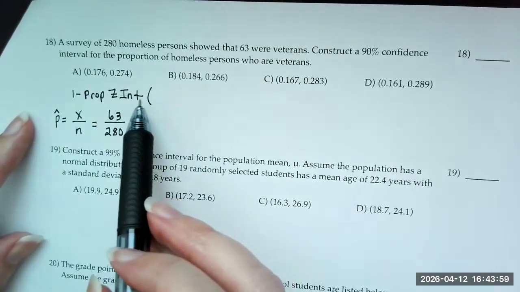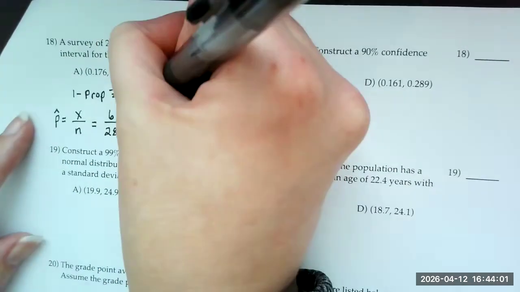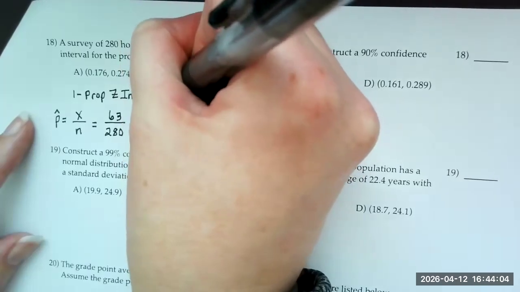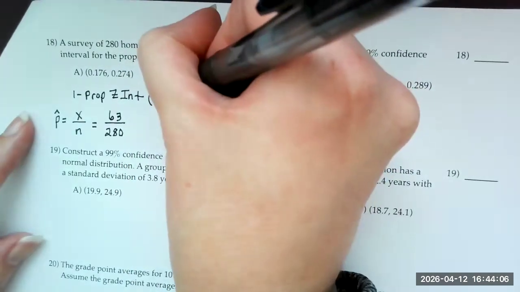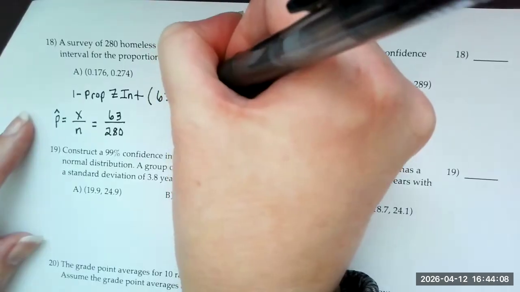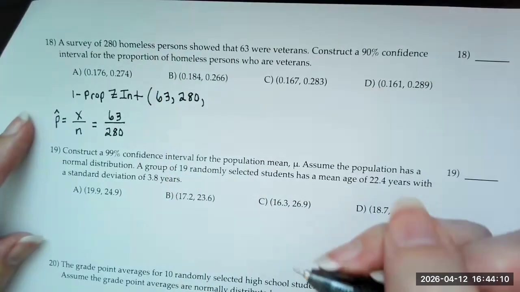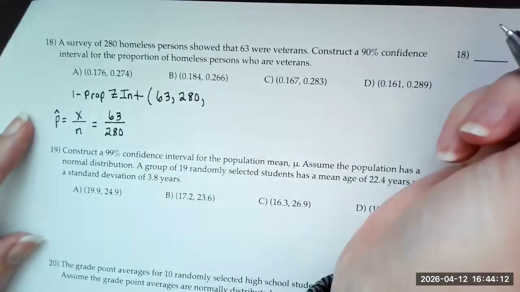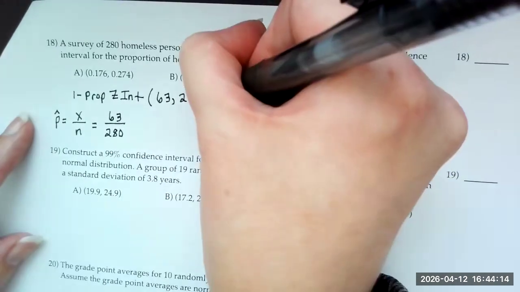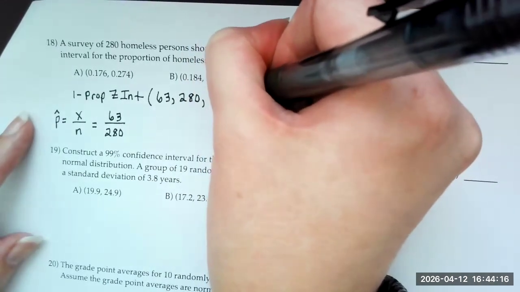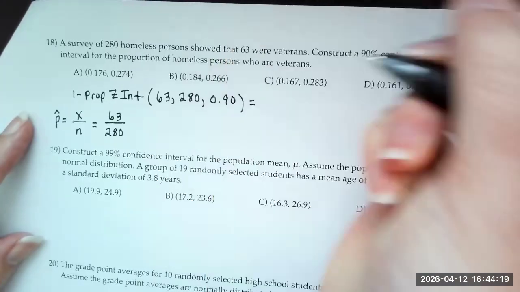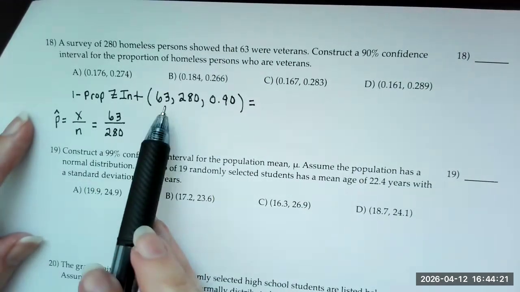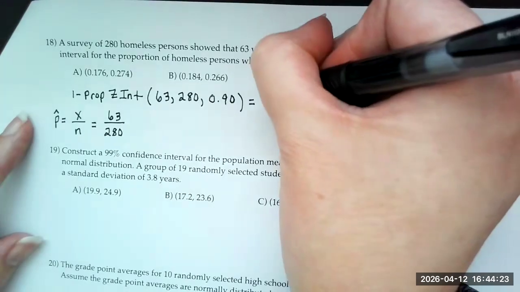So when the calculator asks you for the x value, you're going to put in 63. When they ask you for the n value, you're going to put in 280. And then the last thing it's going to ask for is the confidence level. And again, this one said a 90% confidence level, so we'll put 0.90 in. Once you put those into the 1 proportion Z interval, it'll do the whole confidence interval for you.